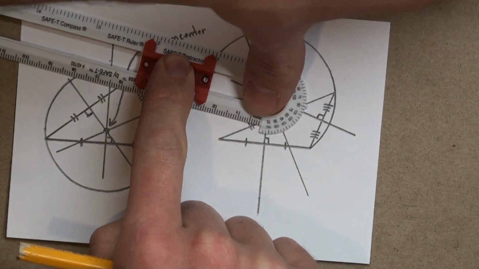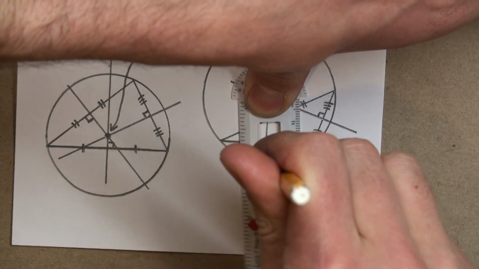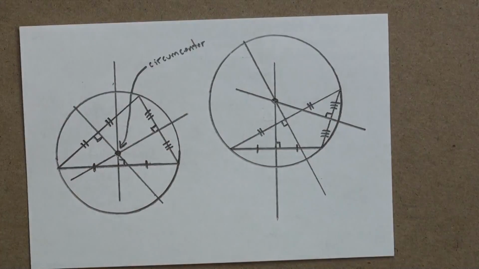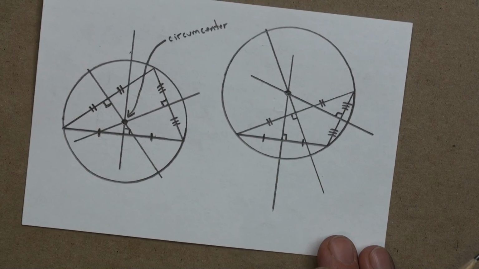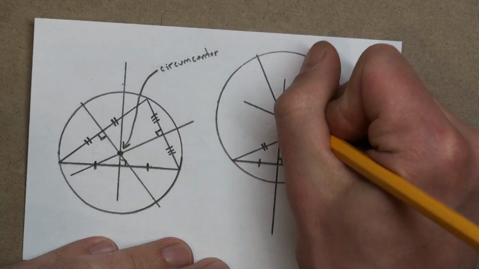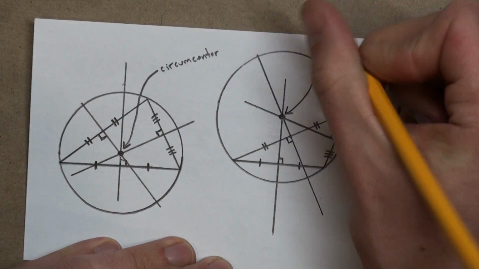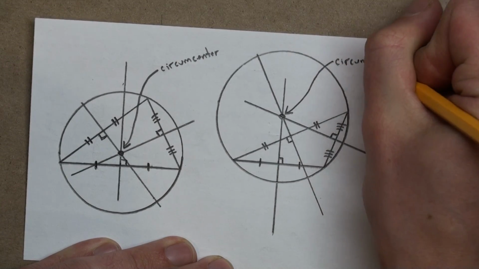And it should be right on or very close to all of those vertices. And this time it was right on. See that? So that circle is circumscribing that triangle. So this is called the circumcenter.